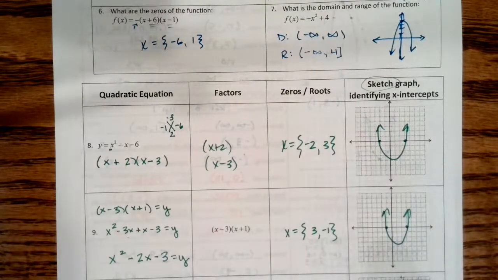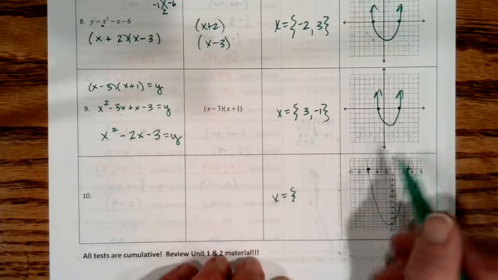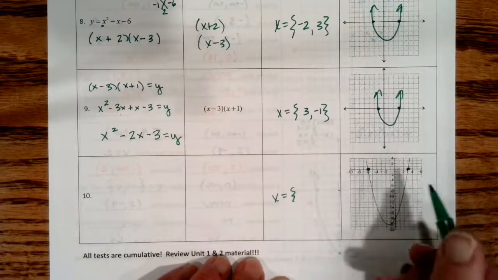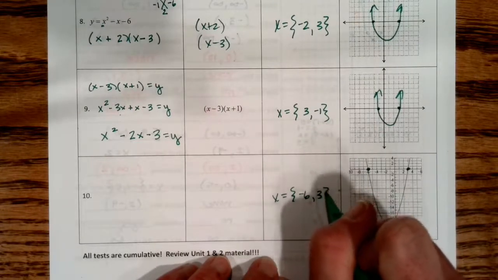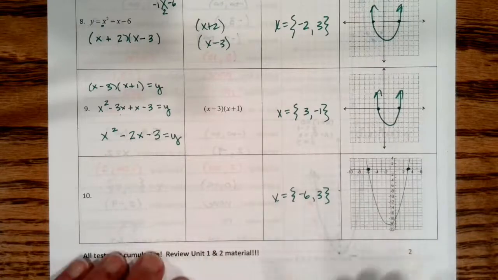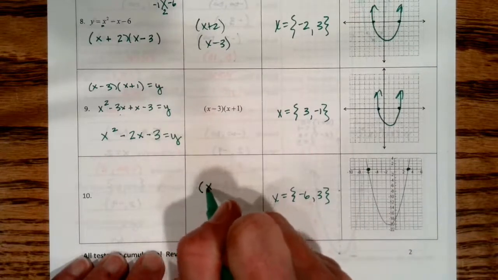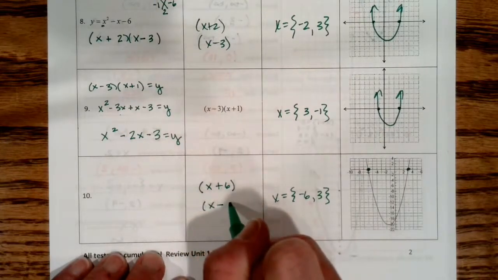All right, when I look at this graph, I see a 0 at -6 and a 0 at +3. So my x is equal to -6 and 3, which means my factors were x plus 6, x minus 3.